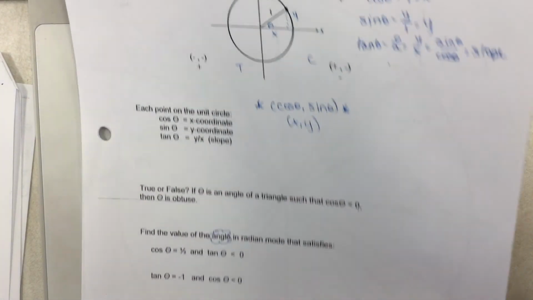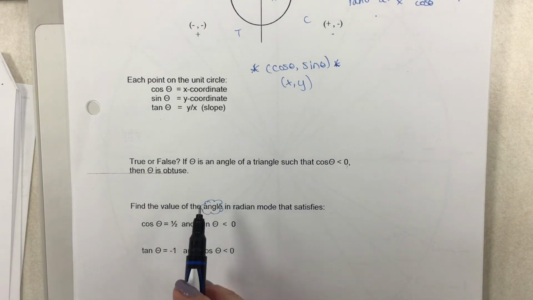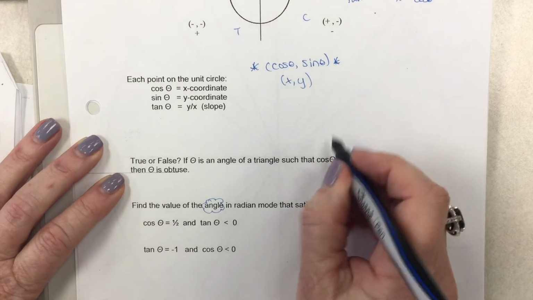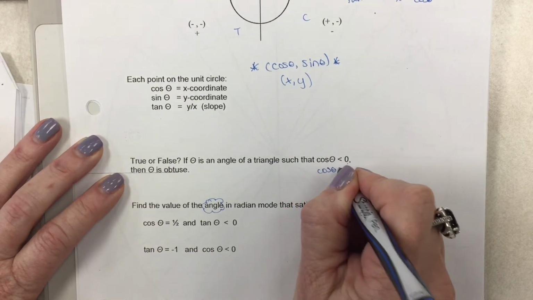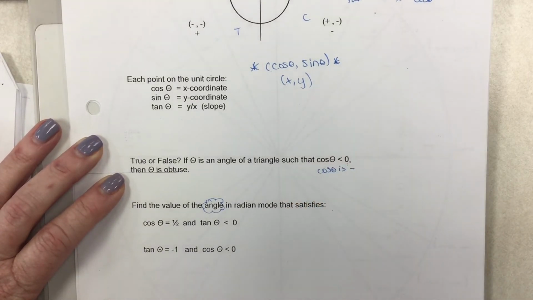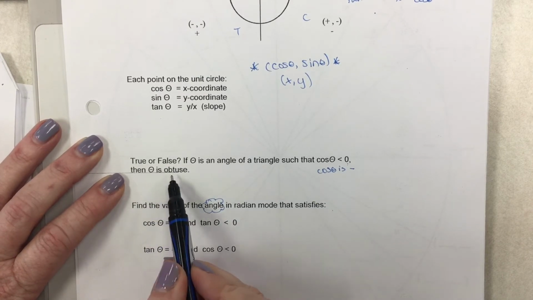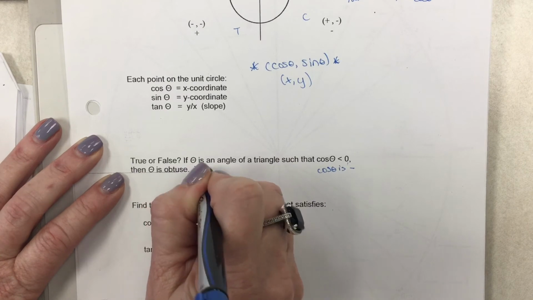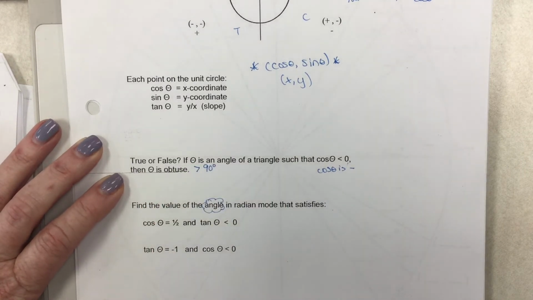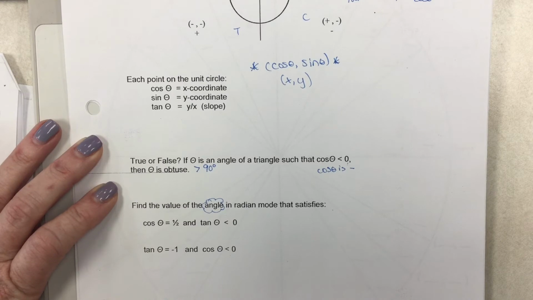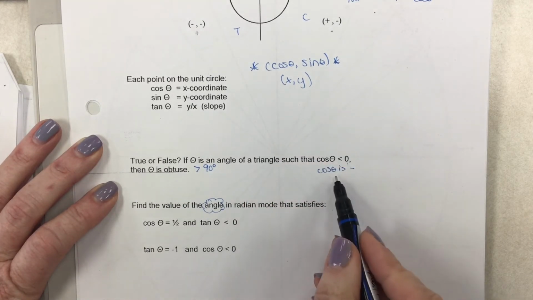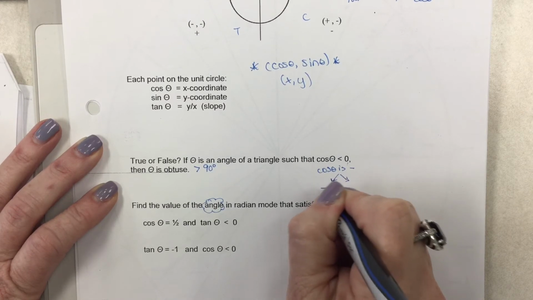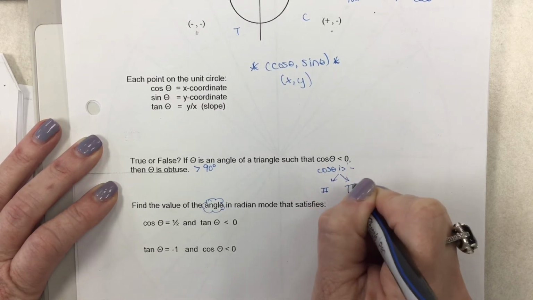All right, true or false? If theta is an angle of a triangle such that the cosine is less than 0, so cosine is negative, then theta is obtuse. What's obtuse mean? Greater than 90 degrees. And if cosine is negative, in what quadrants is cosine negative? 2 and 3. Okay, 2 and 3.